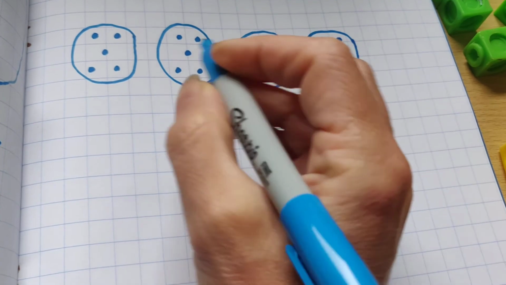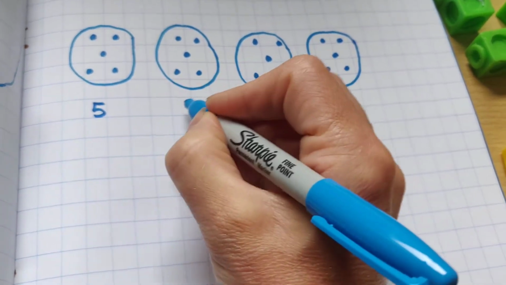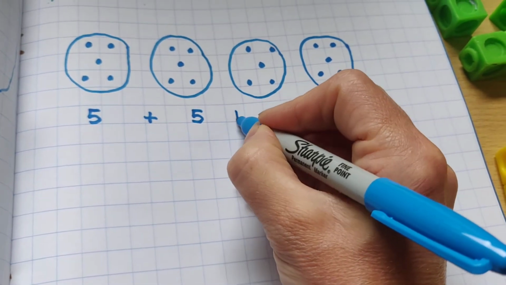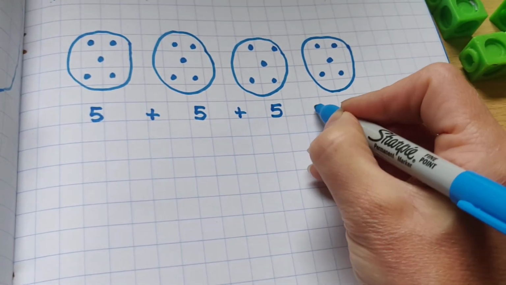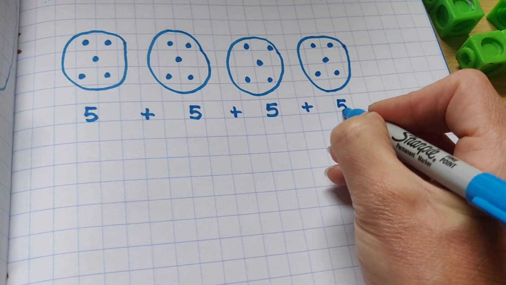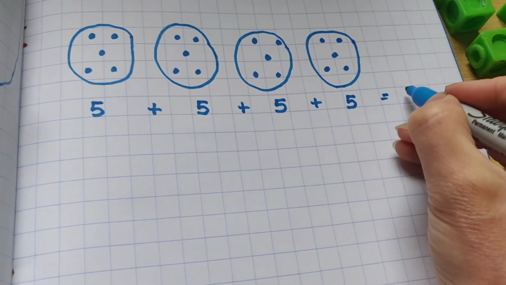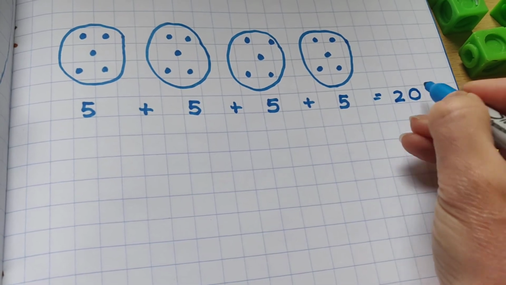I'm going to write that as a repeated addition. I've got 5 here, add another 5, add another 5, add another 5, gives me a total of 5, 10, 15, 20, counting in 5s because they're groups of 5.